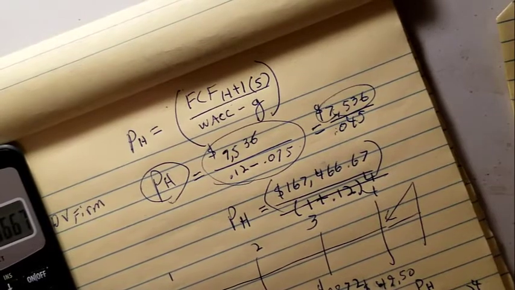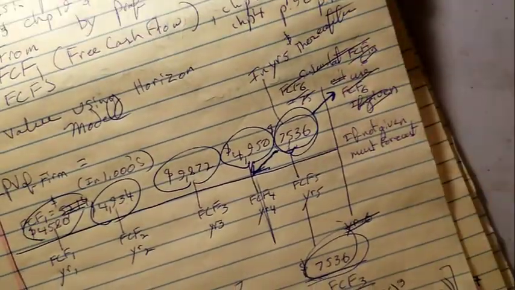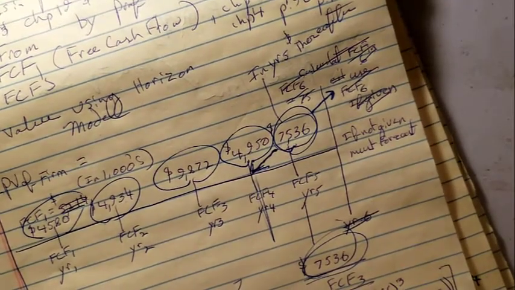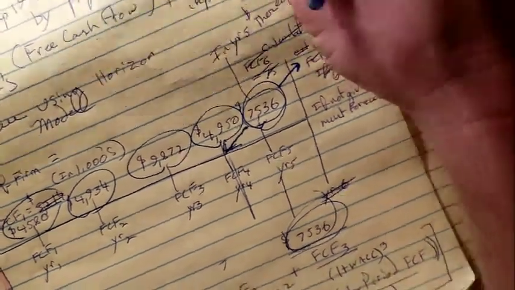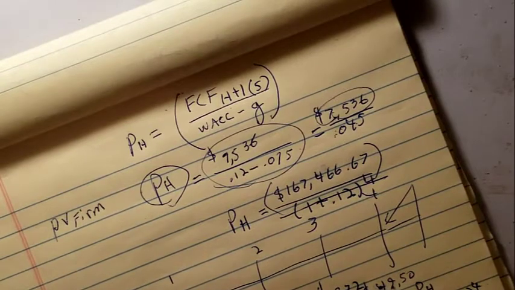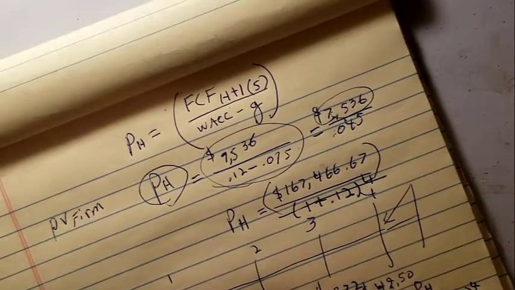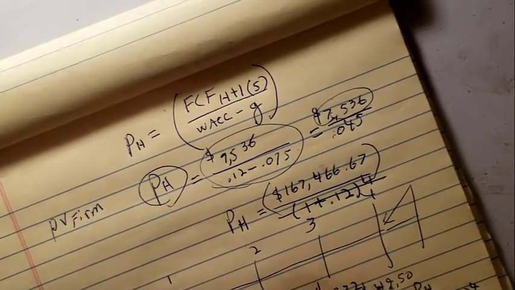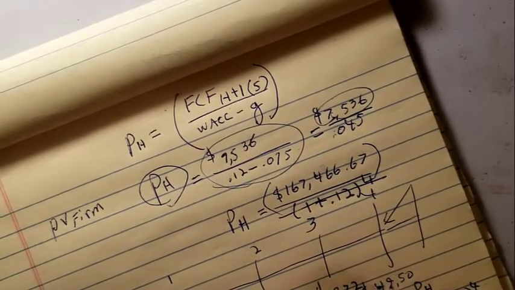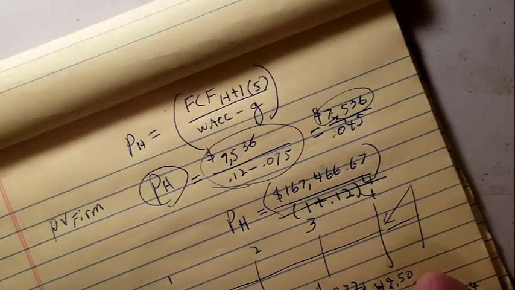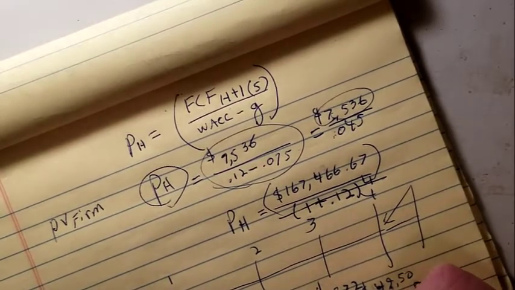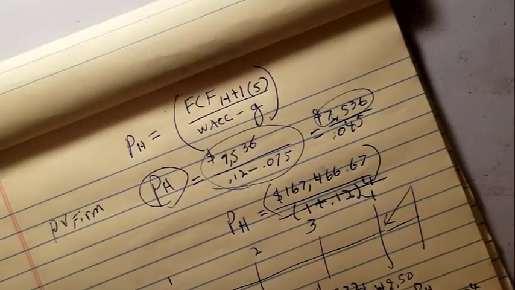And once we do that, it looks very much like this equation that I just did, okay? And here's my discounting at year 4. To get the present value of the firm, we take 1.12 to the 1, 1.12 to the 2, 1.12 to the 3, okay?